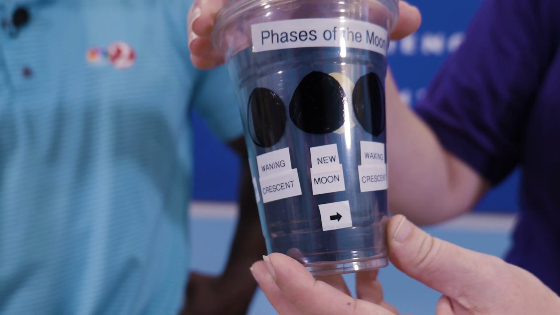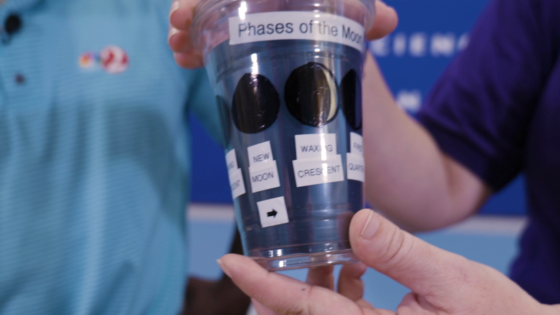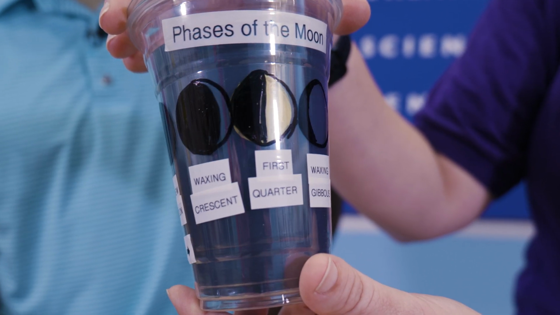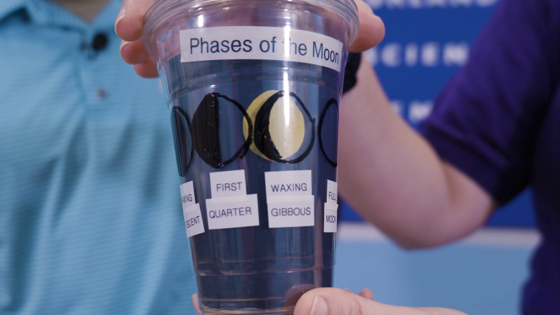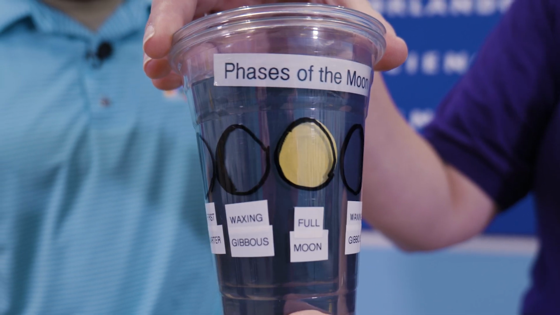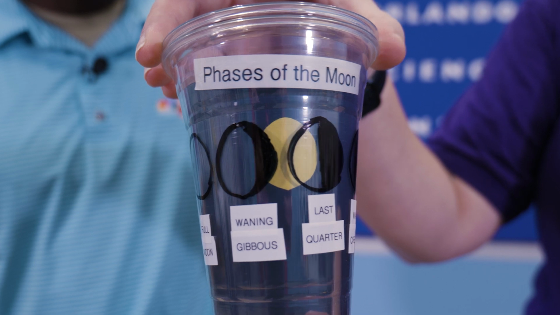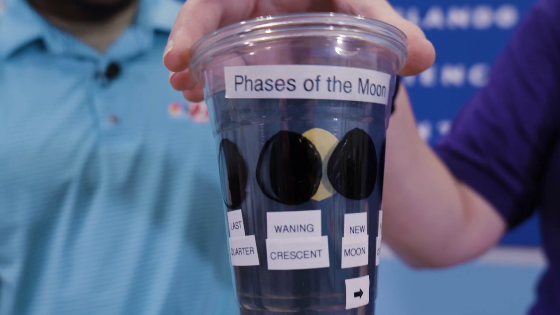starts at the new moon. And we turn the cup slowly, and the next stage is our waxing crescent. And then we get to our first quarter, our waxing gibbous moon, and then finally our full moon. And then it starts to recede. So we have our waning gibbous, last quarter, waning crescent, and then we're back to the new moon again.